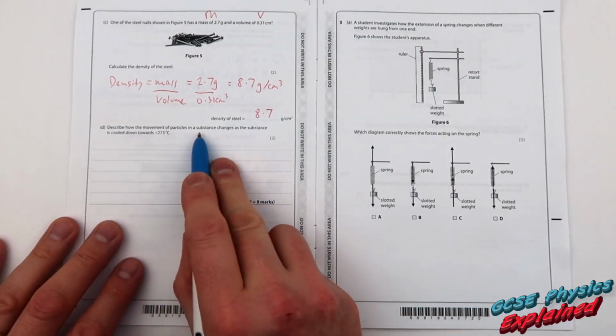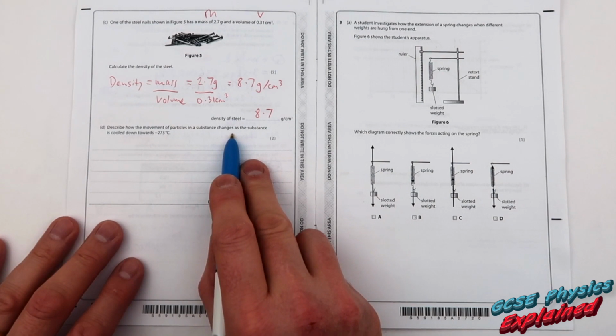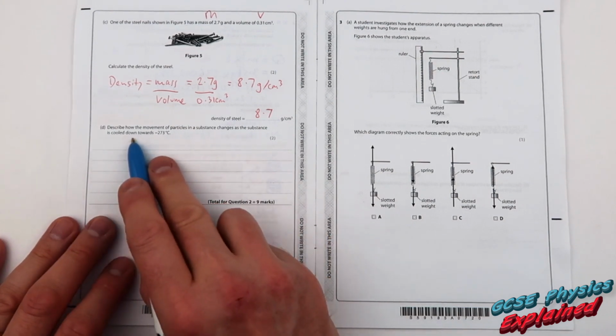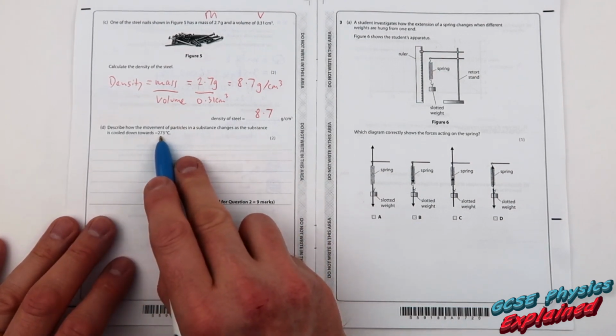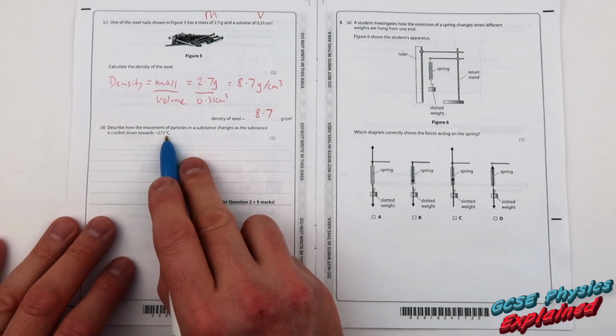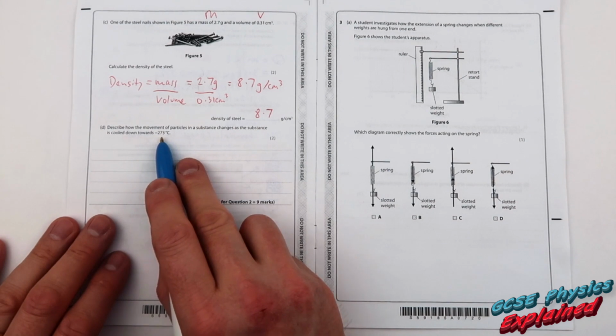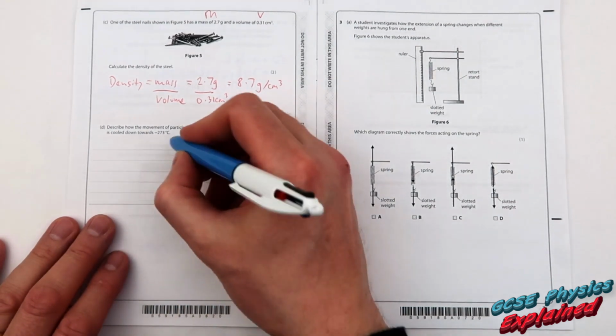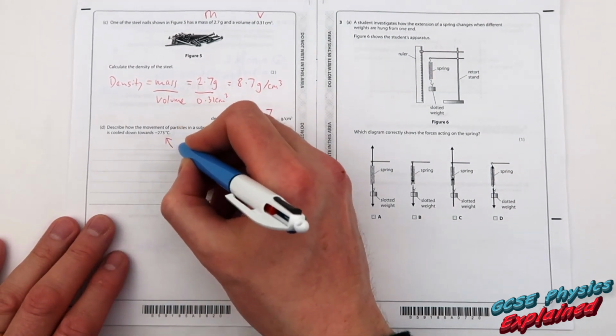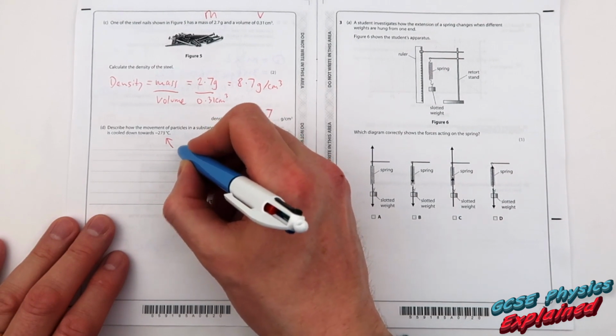Describe how the movement of particles in a substance changes as the substance is cooled down towards minus 273 degrees C. Okay, so what is the significance of minus 273 degrees C? That's what we call absolute zero.